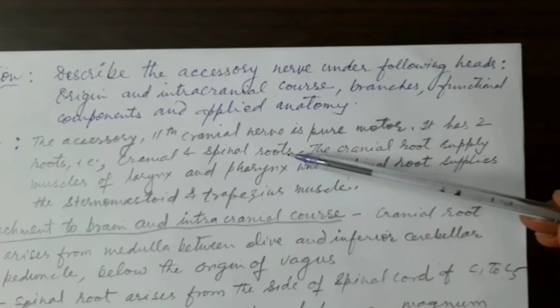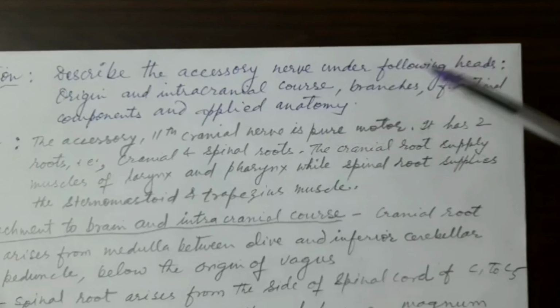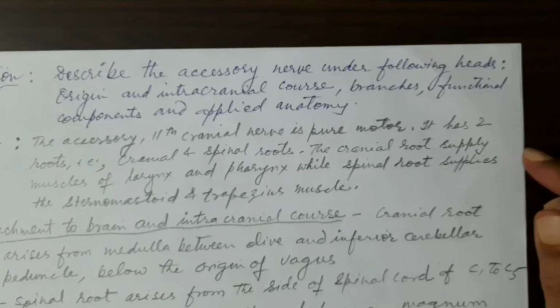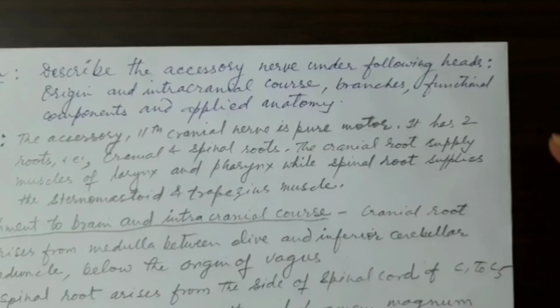So the whole of this 11th cranial nerve is motor in origin; it has motor innervation only. The cranial root supplies the muscles of the larynx and pharynx, while, as I said, the spinal root supplies the sternomastoid and the trapezius muscle.